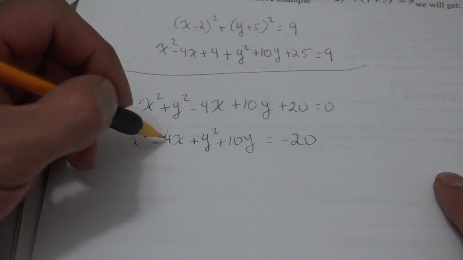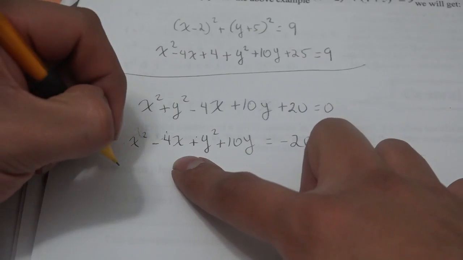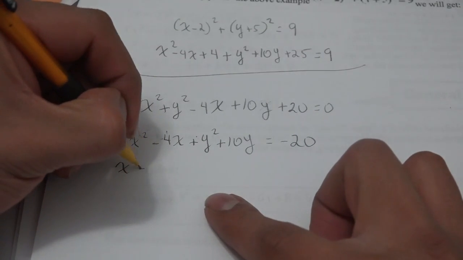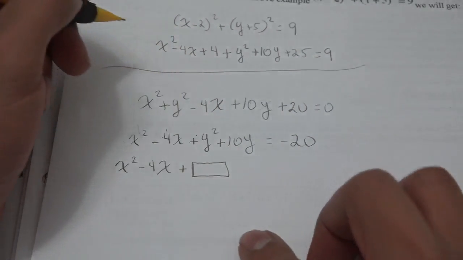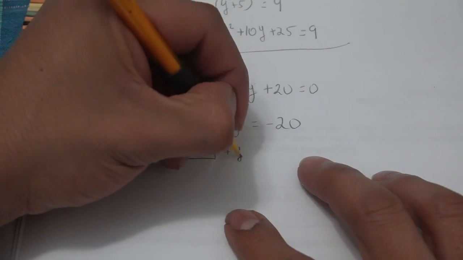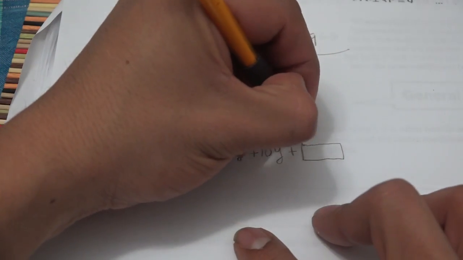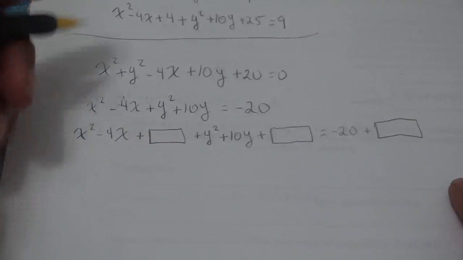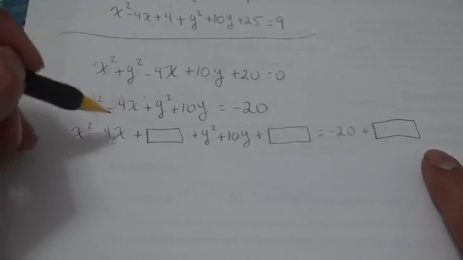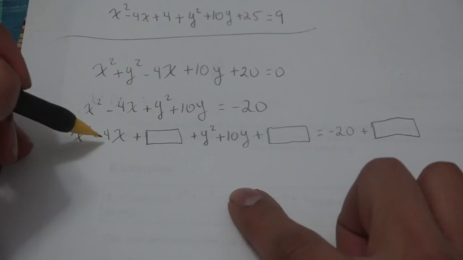Now let's take half of the linear term. So half of negative 4 is negative 2, and then when we square it we get 4. Let me just rewrite the whole thing step by step. This is what I'm going to have. Okay, in these boxes is where we're going to write the term that we obtain when we take half and square the linear term. So let's start with the x's.